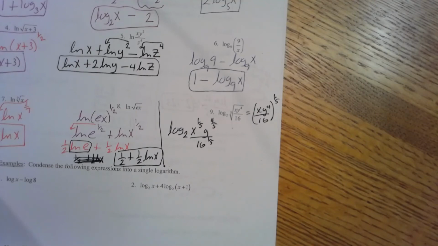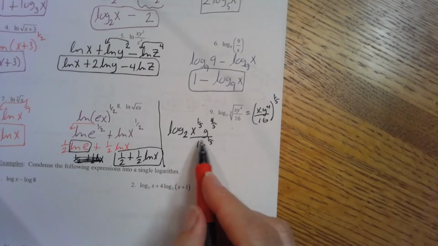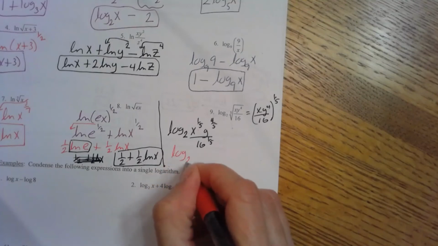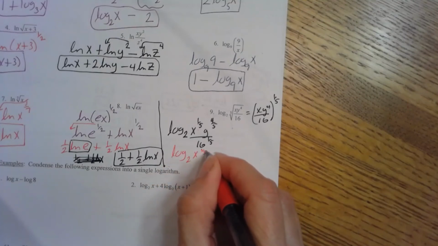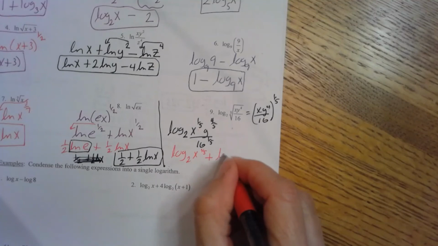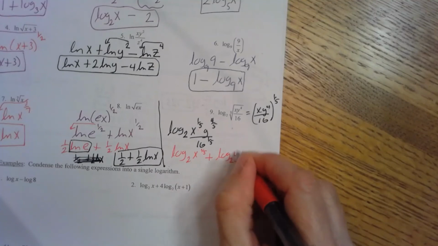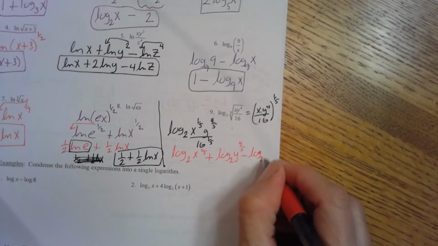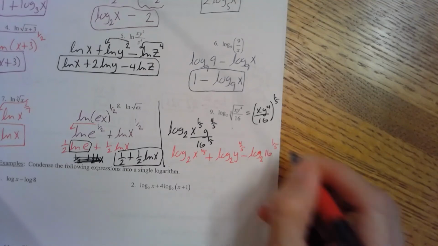And now we're going to expand it. We have multiplication, we have division, and then we'll deal with powers. So we're going to have log base 2 of x to the 1/5 plus log base 2 of y to the 4/5 minus log base 2 of 16 to the 1/5.